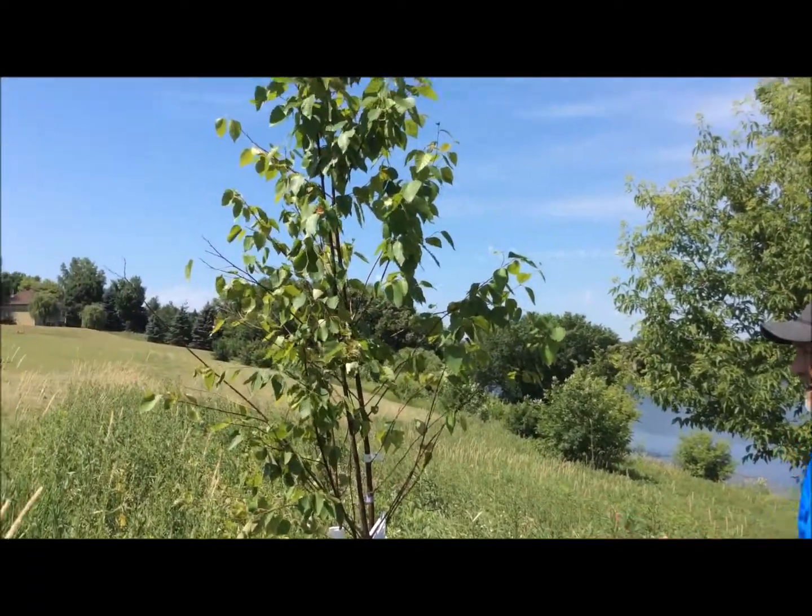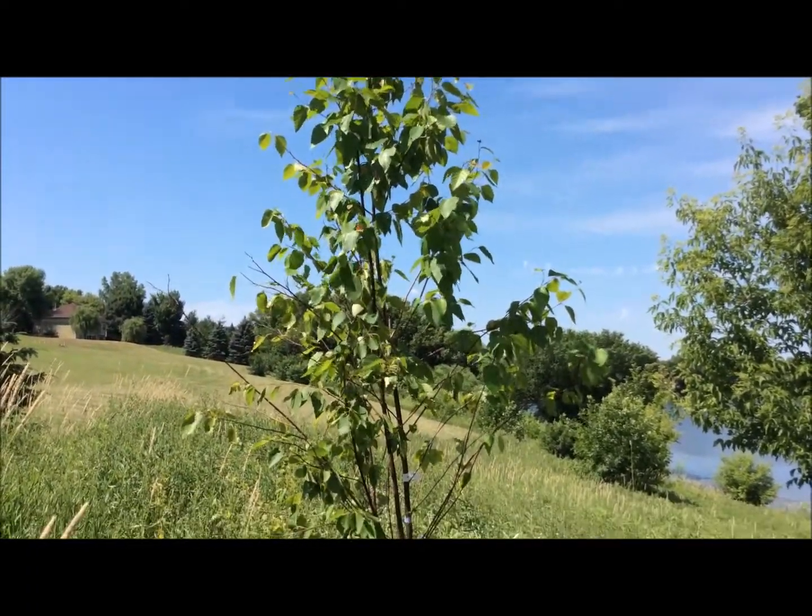I actually had to drive about 45 miles to Chisago, Minnesota, and I was able to get this paper birch from the Applewood nursery there. So that's what I'm going to plant today.